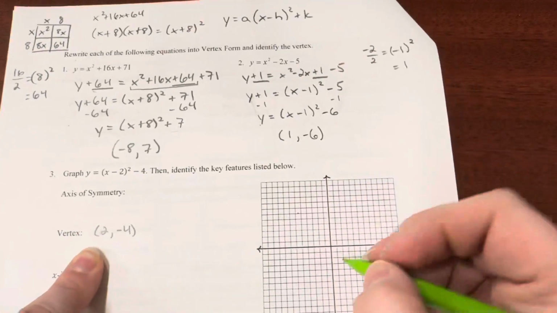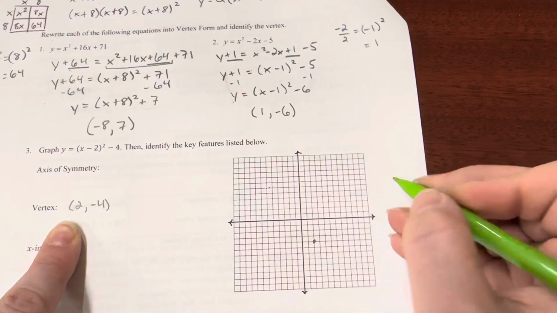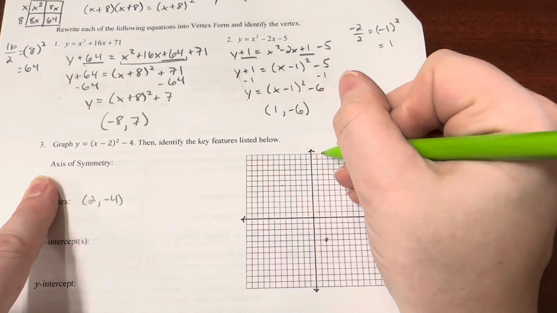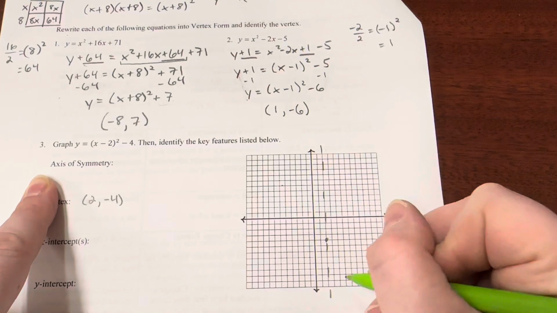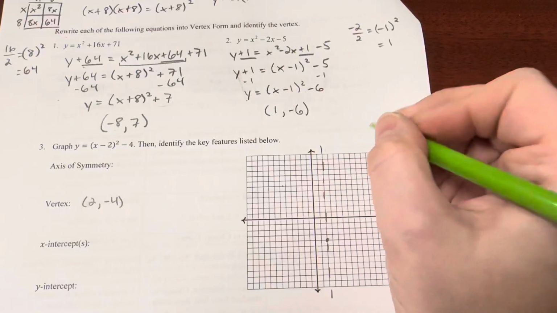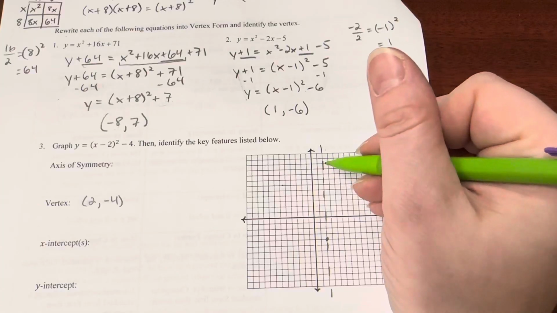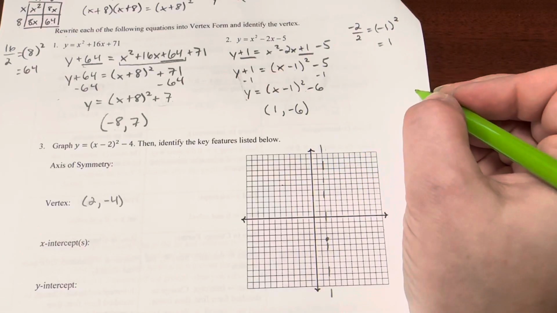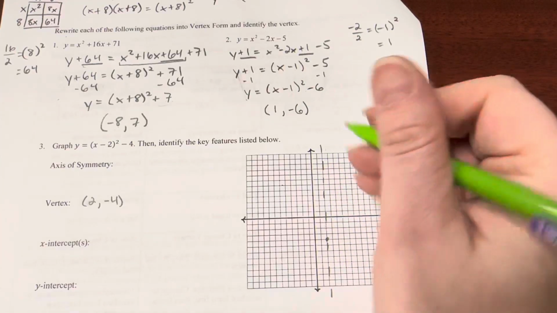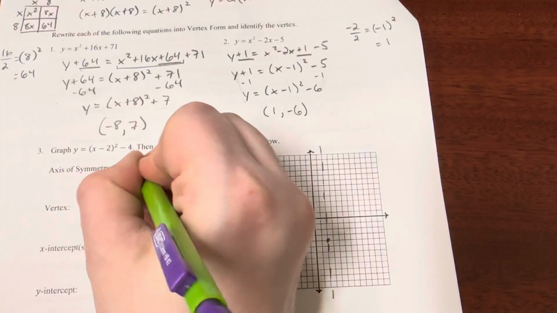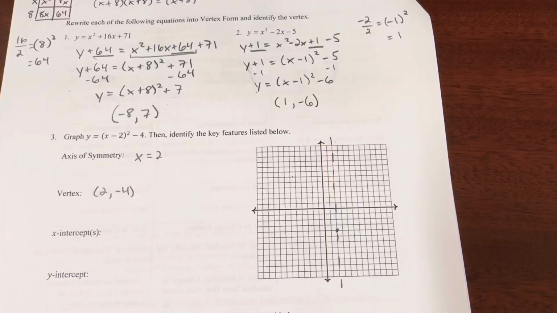Now the axis of symmetry is the vertical line. There we go. There's our vertex. The axis of symmetry is a vertical line through the vertex. Now vertical lines have a constant change in y, basically an infinite change in y, but our x's stay the same, which is why they're defined by their x value. In this equation, every single x value is equal to 2. So the axis of symmetry is always x equals the x coordinate from your vertex.